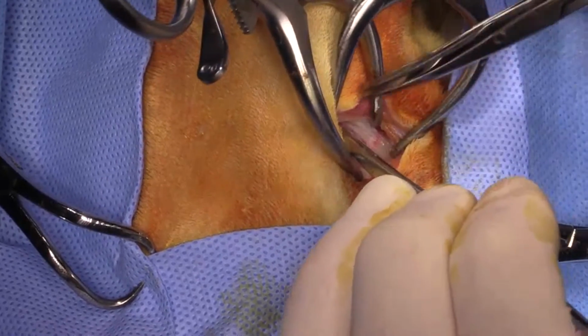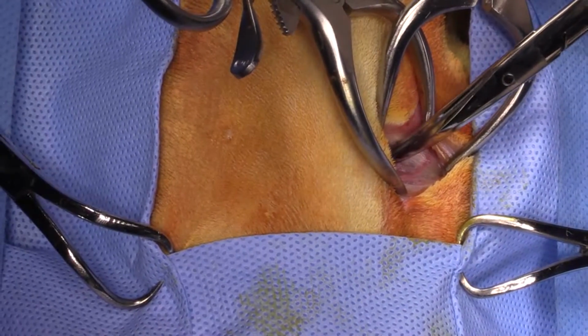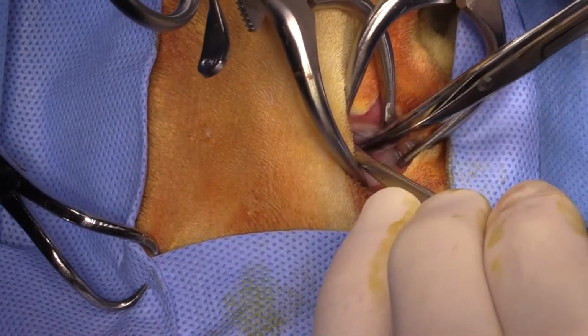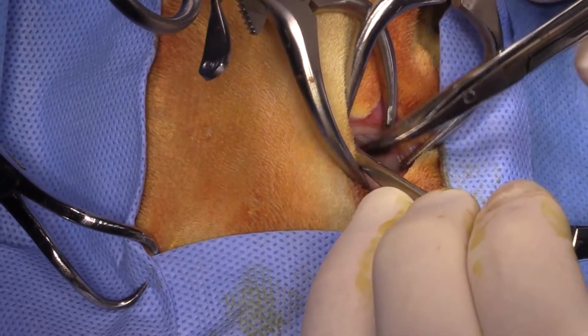So there's the facial artery sitting right there, right in the middle of my incision. And your view might be better on the opposite side.